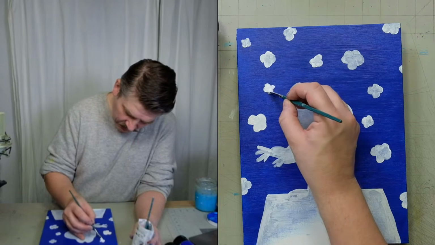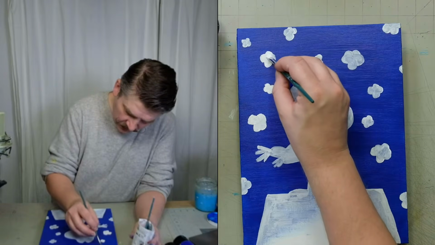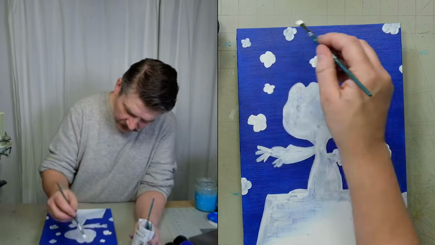And ideally they're all going to be now dark enough that I don't need to do a third layer, hopefully.